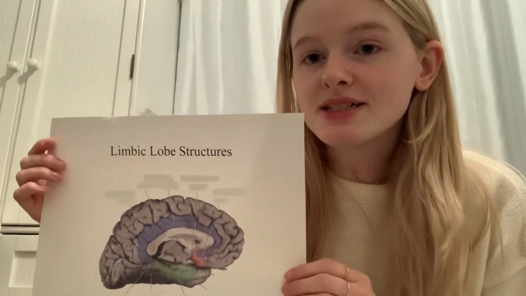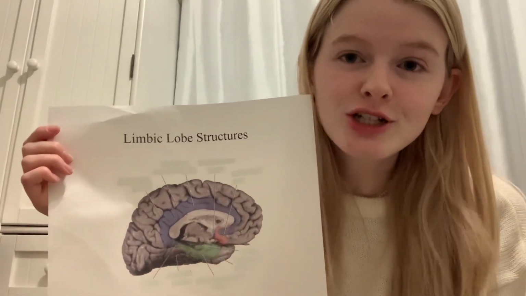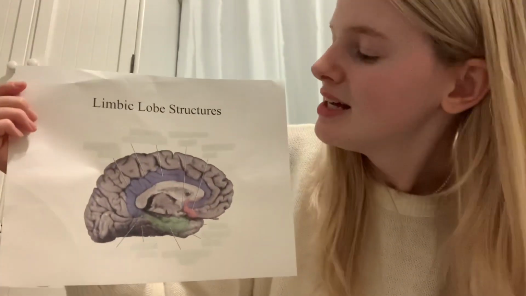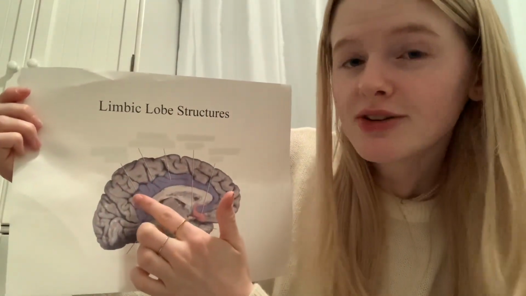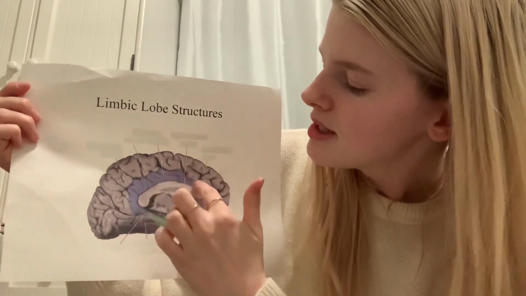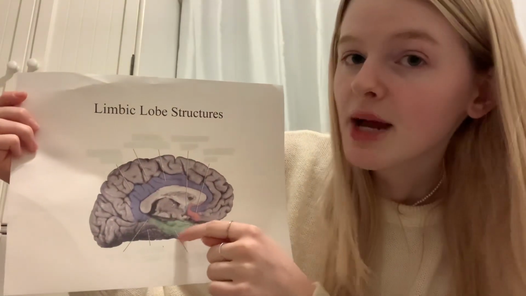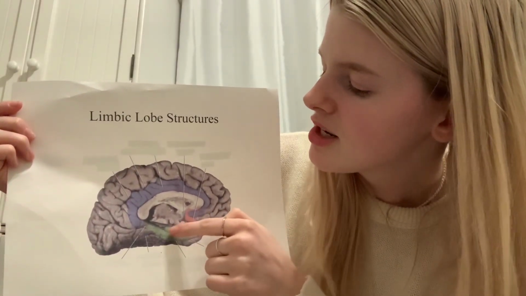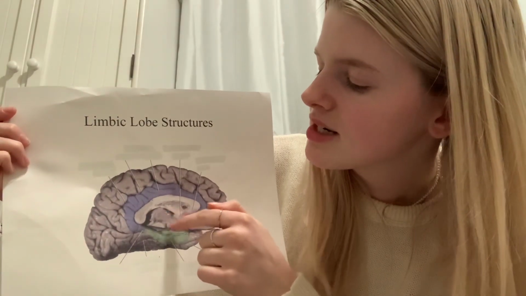Lastly, we have the limbic system, or the limbic lobe, which is composed of 4 main structures that make up the limbic system. So first up here, we have the cingulate gyrus, which is right up here. Down here, we have the parahippocampal gyrus. Right here we have the uncus, and then this over here is the hippocampus.